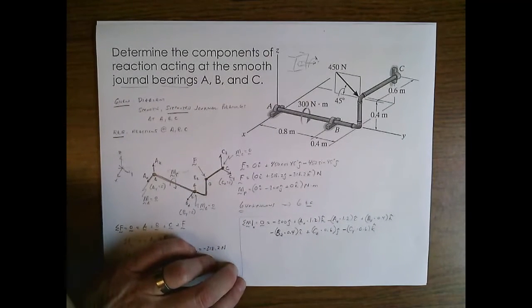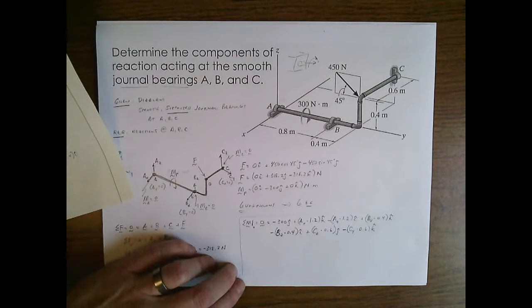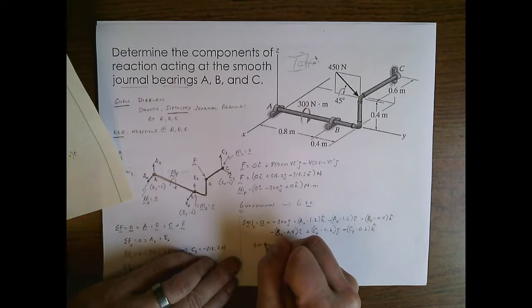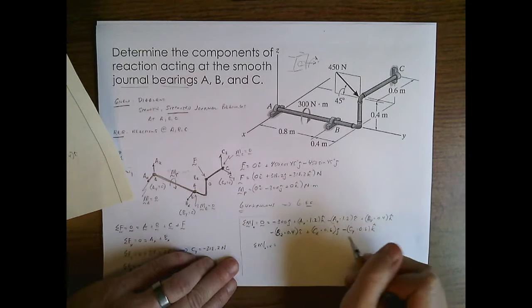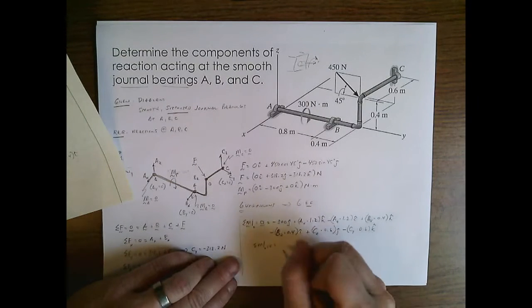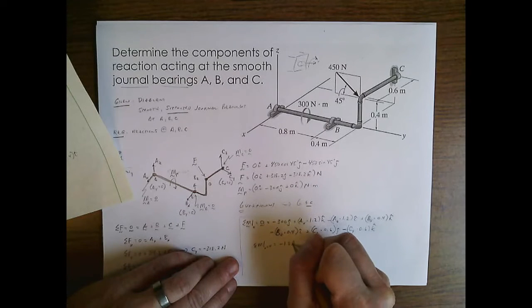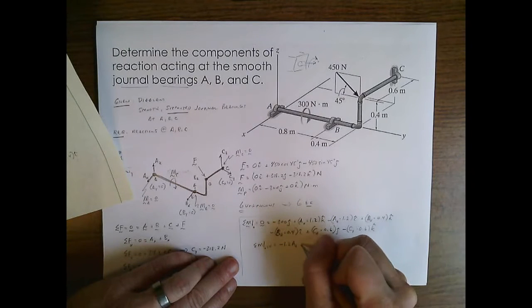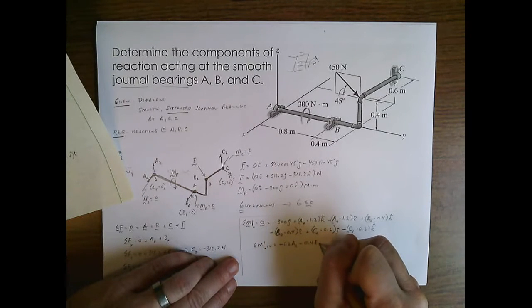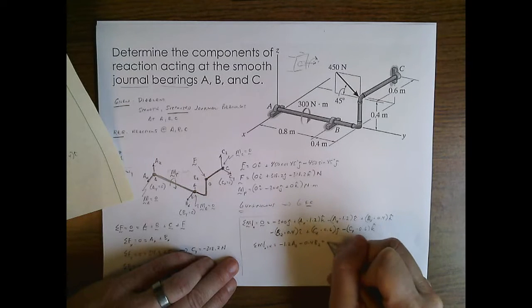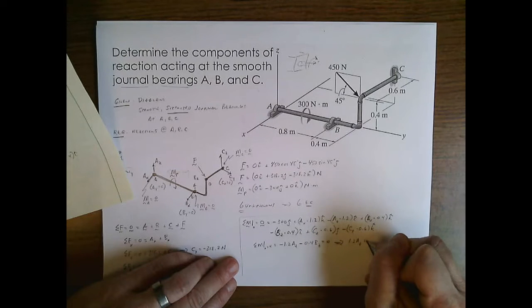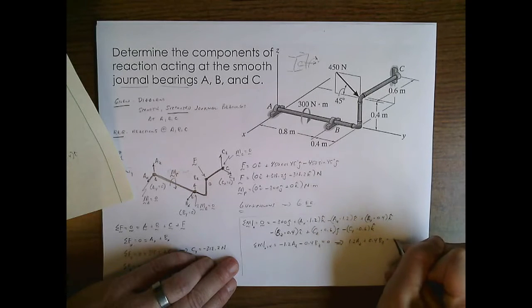Okay, that seems like a lot, right? Seems like a lot, but we're going to break this down into its components in each direction. So sum of the moments about O in the X direction, I'm just going to look at the I components now, right? I get negative 1.2 AZ, that's this guy, minus 0.4 BZ equals 0, right? So that's going to simplify into 1.2 AZ plus 0.4 BZ equals 0.